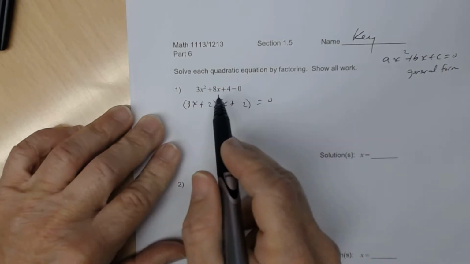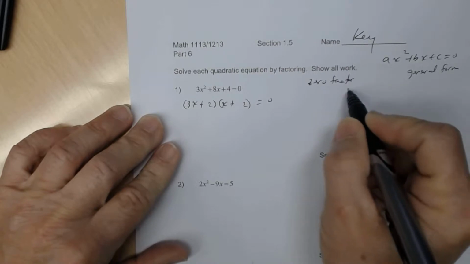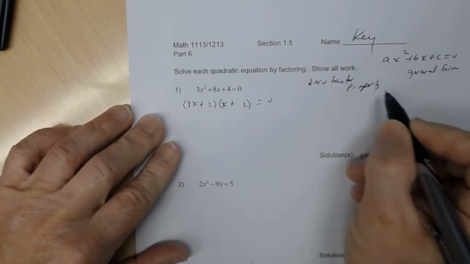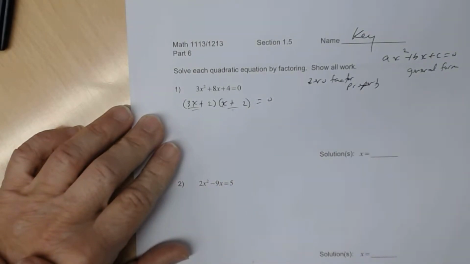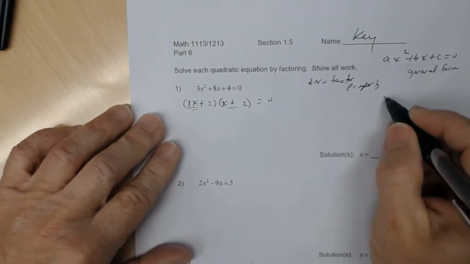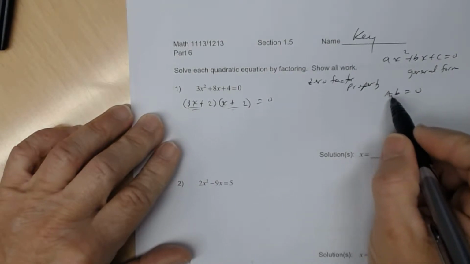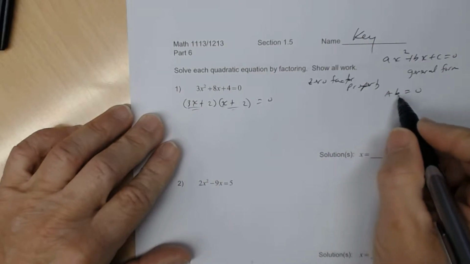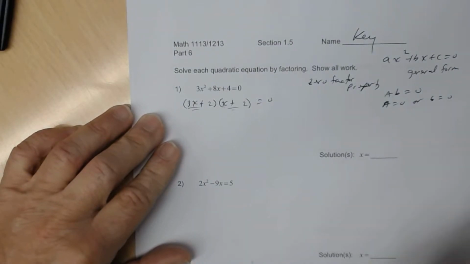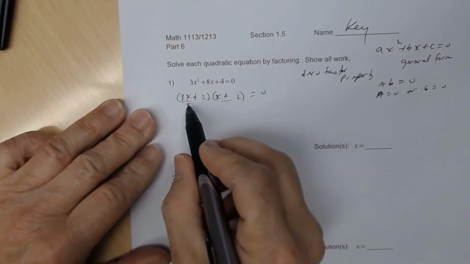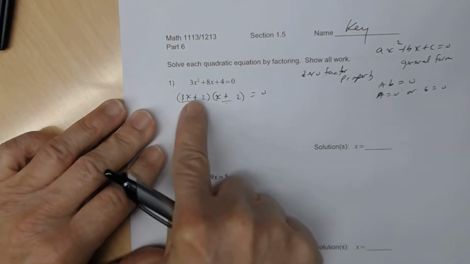Now once you factor, you're going to use what's called the zero factor property. When using the zero factor property, you're going to set each of these factors equal to 0. Remember, zero factor property says that if you have 2 or more factors whose product is 0, then one of these has to be 0, either a equals 0 or b equals 0. So you're going to set each one equal to 0, because either one of those factors can be 0. 0 times this is 0. This times 0 is 0.